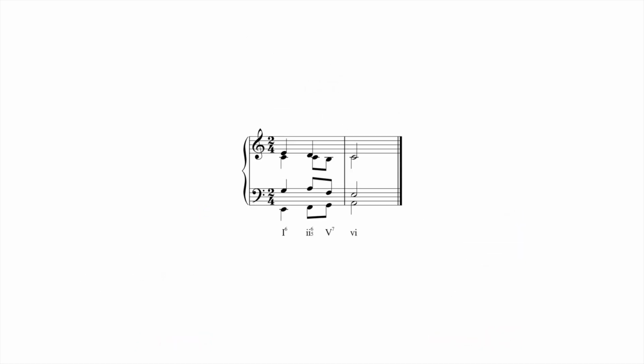Another common cadential technique is to set the listener up to expect an authentic cadence, but to deliver a chord other than 1, like 6. This is referred to as a deceptive cadence because the music deceives our expectation of a 1 chord.